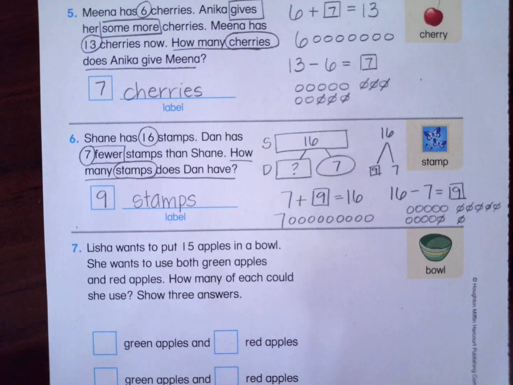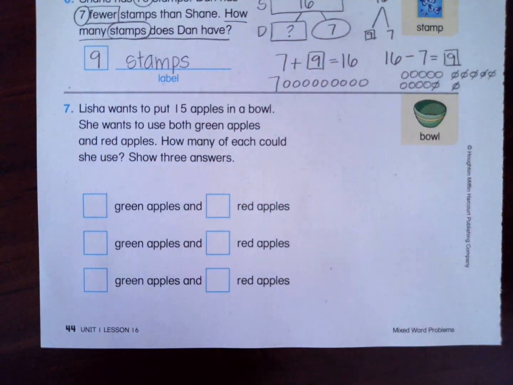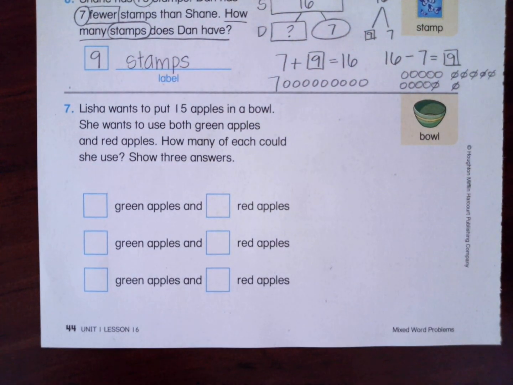All right, last problem for this video. I know it's been a long one. So number 7 says, Lisha wants to put 15 apples in a bowl. She wants to use both green and red apples. How many of each could she use? Show 3 answers. So there are a lot of different combinations of apples that we can make.